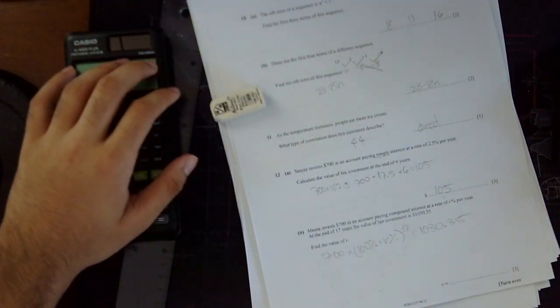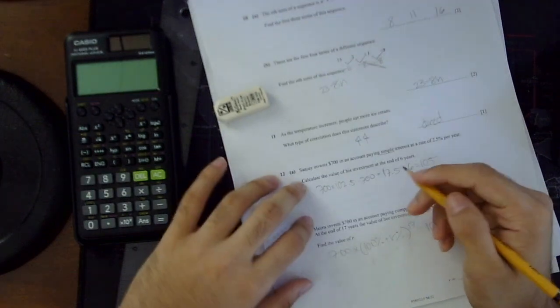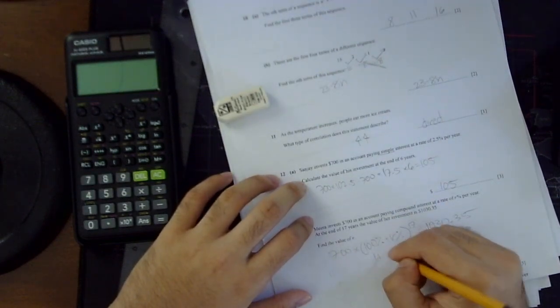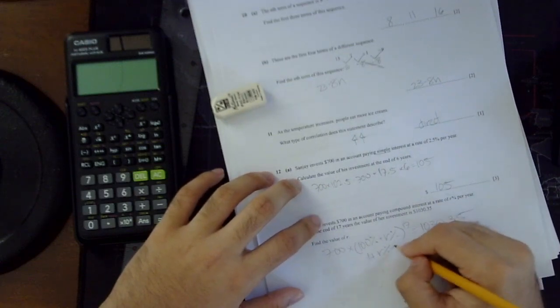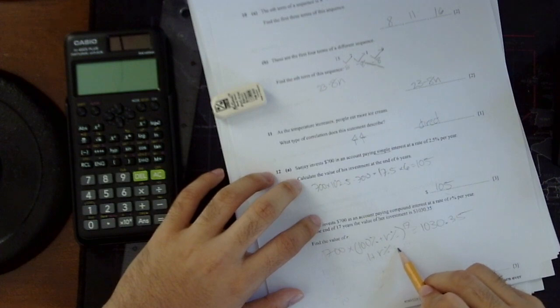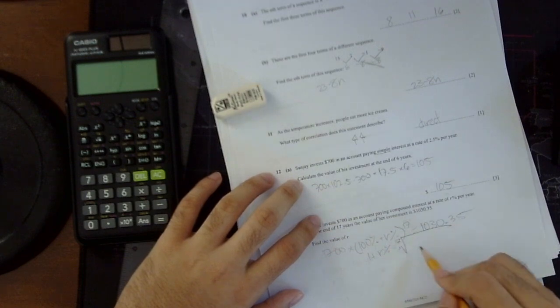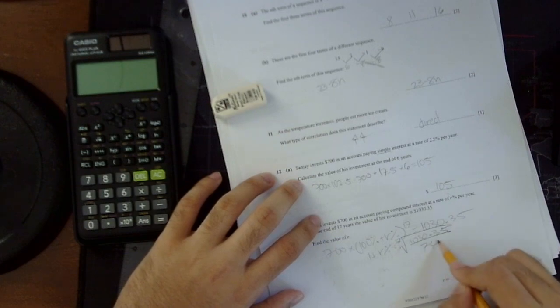After that, because 100% is just 1, it becomes 1 plus R. 1 plus R percent is equal to the 17th root of 1030.35 over 700.